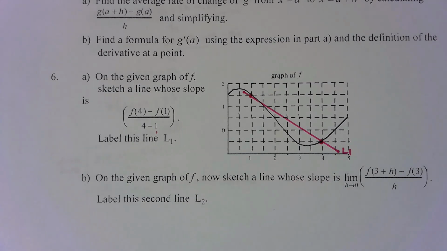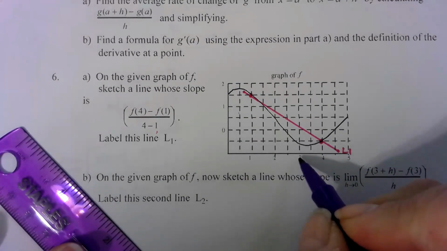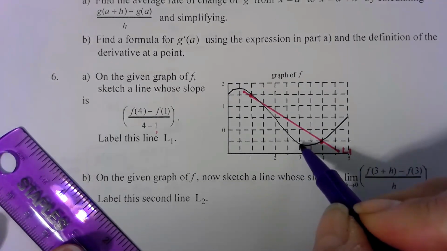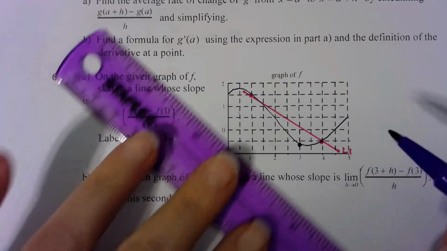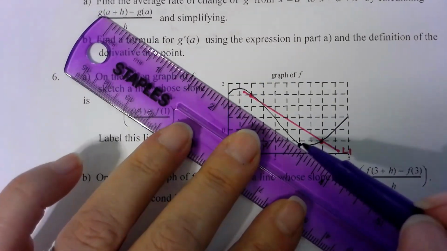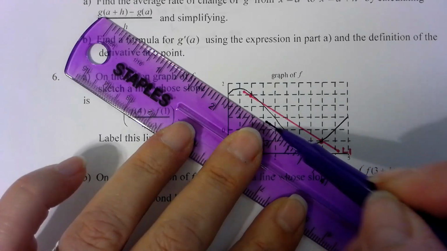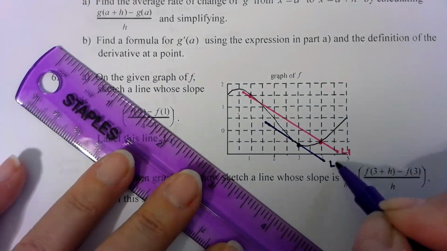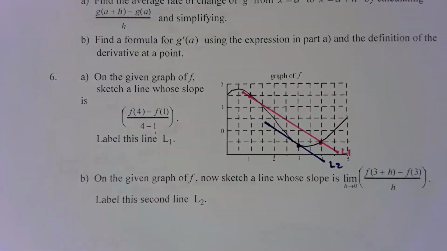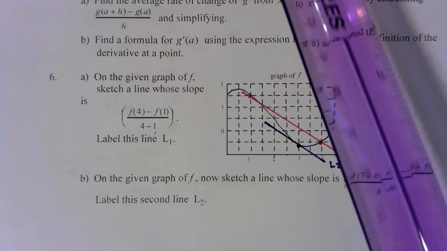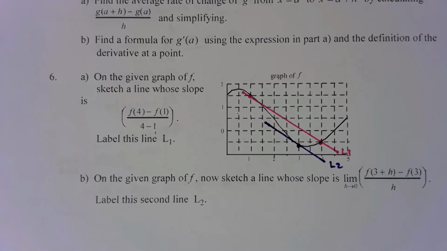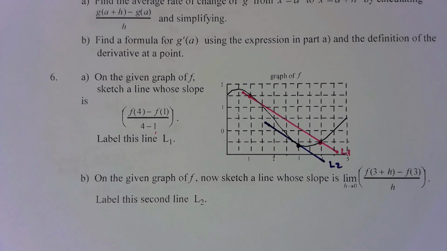So you get another color, and all that means is I'm going to go to the point where x is equal to 3, and I touch the graph with a point, and I'm going to draw the best darn tangent line I can come up with, and I'm going to call it L2, and that's it. You can tell I like purple. So that's all you had to do for number 6.